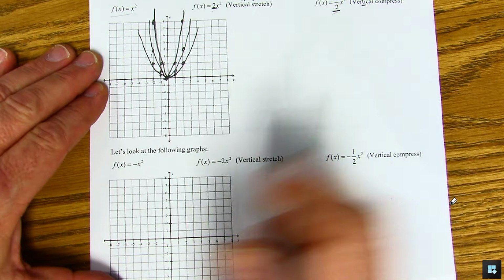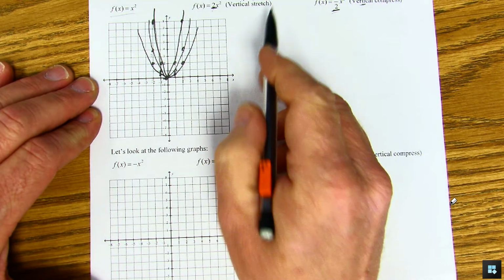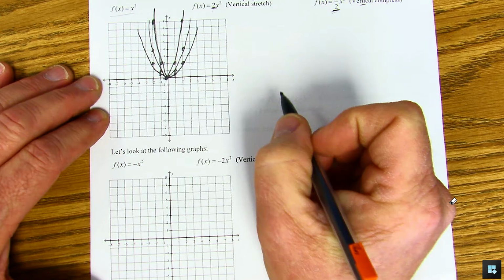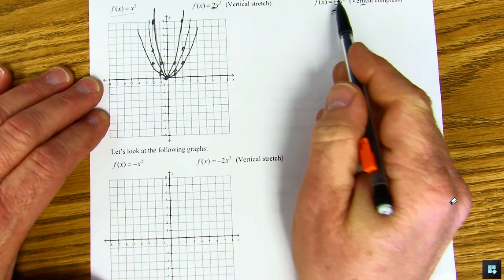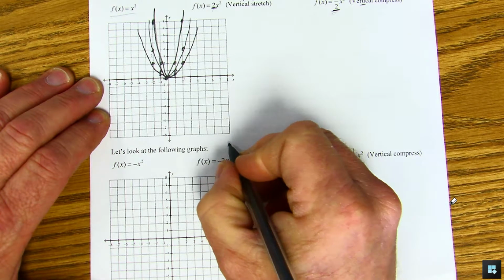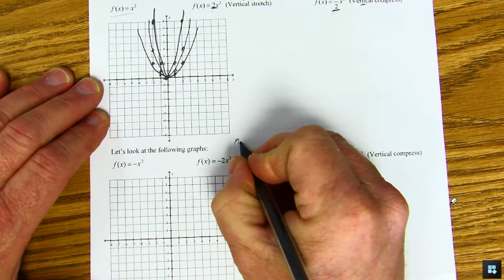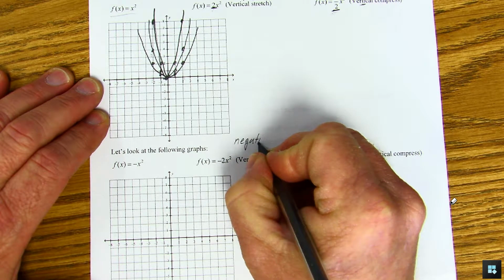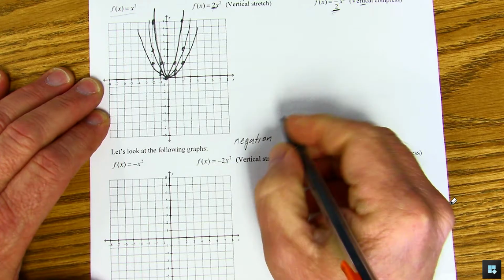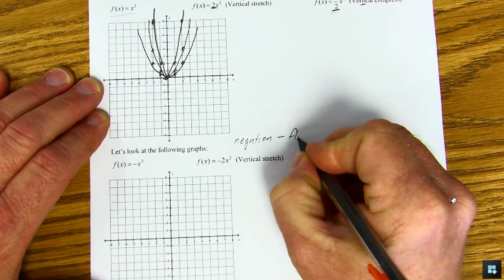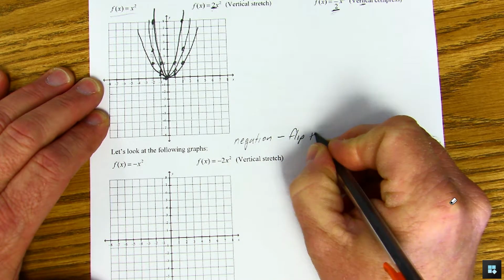Now, let's take a look here. That's when you multiply or divide. Divide is like multiplying by a fraction that's less than 1. Negation. If we have a negative sign out front or inside, negation, that is going to flip the graph or reflect it.